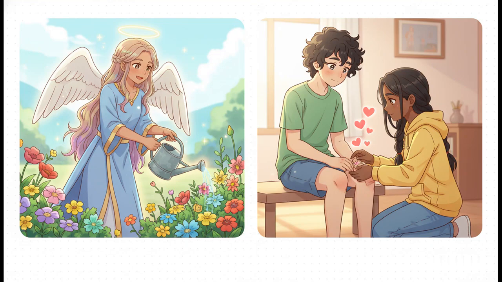Take a look at nice of you versus kind to me. Why use of for one and to for the other? Well, we use of when we're describing someone's general behavior, like, it was nice of you to help. But if we're talking about how someone treats another person specifically, we use to. They were very kind to me. So, behavior is of, treatment is to.